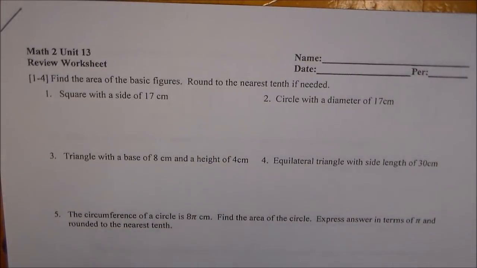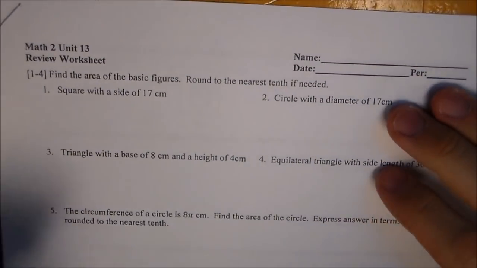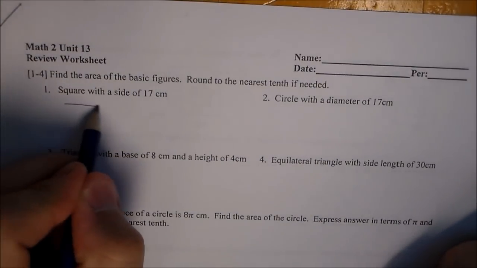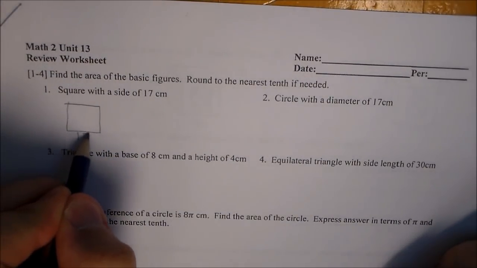We are looking at the Math 2 Unit 12 review worksheet. This unit focuses on volume of solids. So we're going to start with some area review here. So we have a square with side of 17 centimeters.